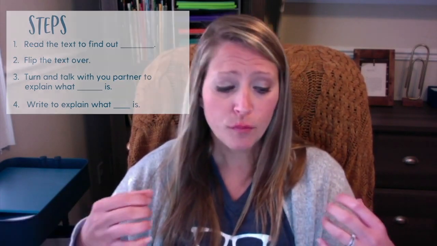When students are getting ready to write, one of the biggest things is, I don't know how to take what is in my head and put it on paper. So the more that we can get them to rehearse and talk about their writing, the better able they're going to be to make that transition from head to paper.